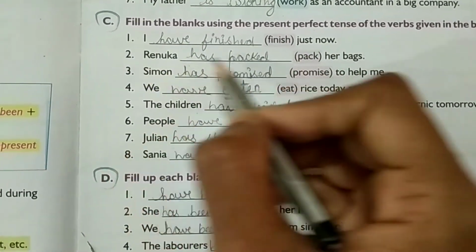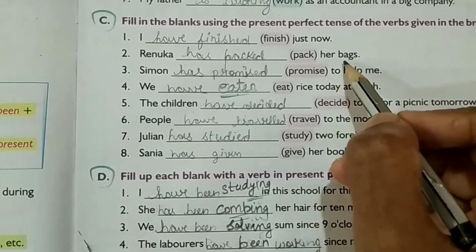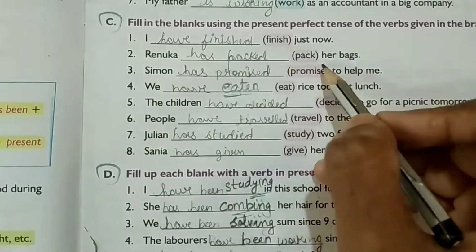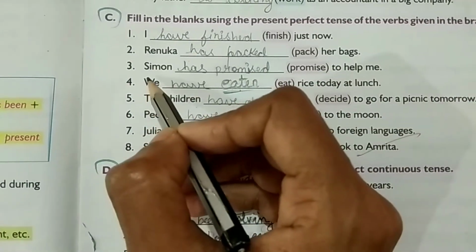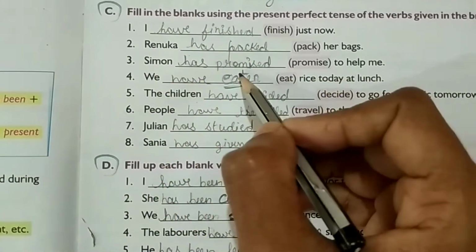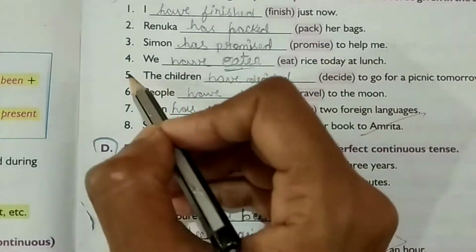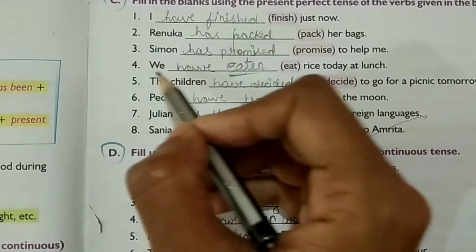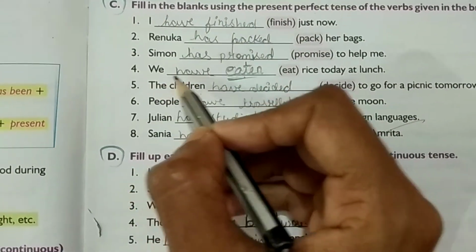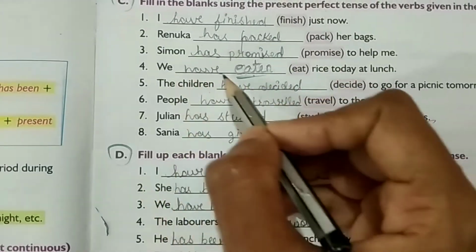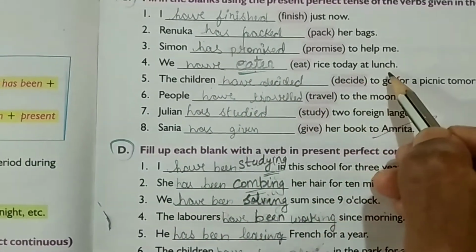Next, Renuka dash pack her bags. Renuka singular, so has. Renuka has packed her bags. Next, Simon dash promised to help me. Singular, so has promised to help me. Next, we dash rice today at lunch. So we can write as we have eaten. Past participle of eat is eaten. We have eaten rice today at lunch.